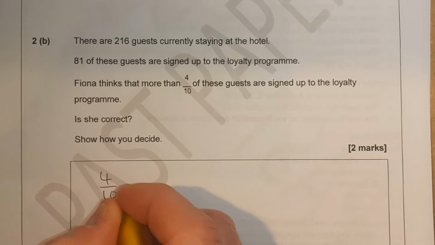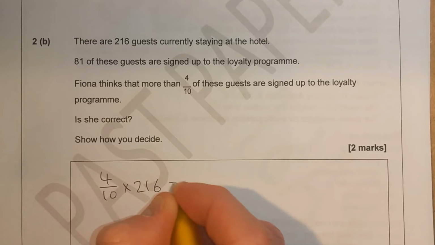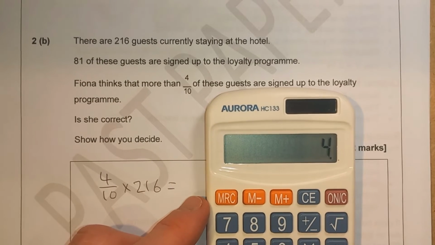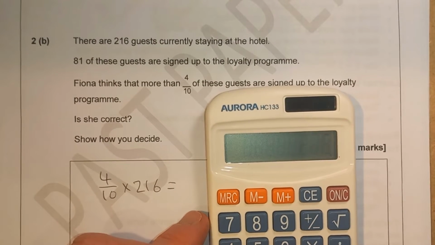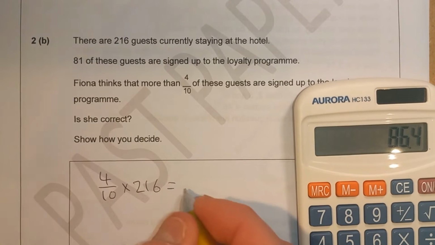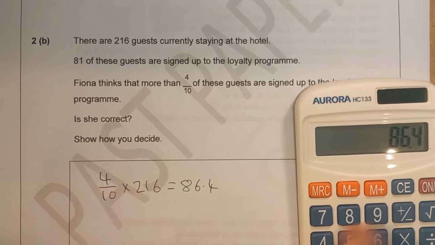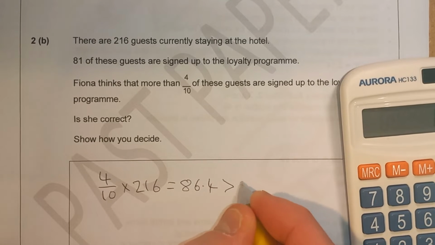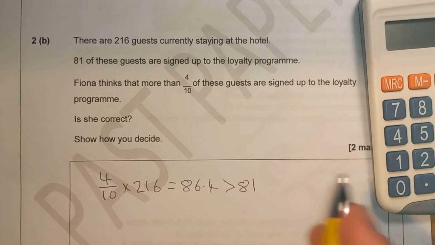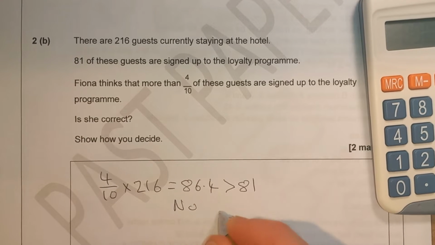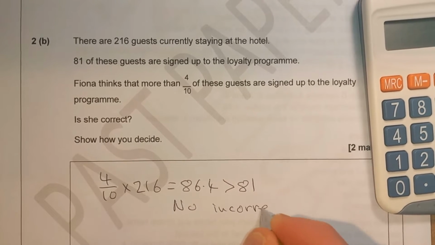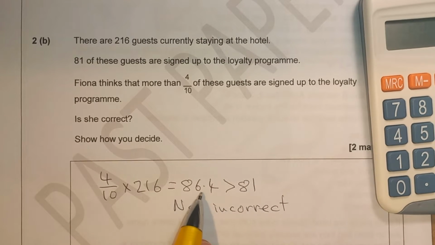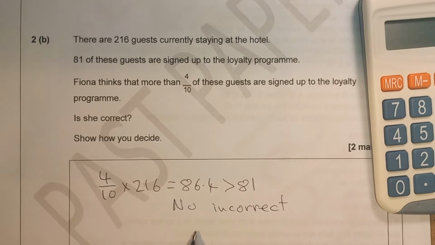So 4 divided by 10 times 216. Now we can use our calculator. 4 divided by 10 times 216 gives us 86.4. Well, that's more than 81. So, no, she's not correct. Because she's saying she thinks it's more than 4/10, but if it was 4/10, it should have been a bigger number.